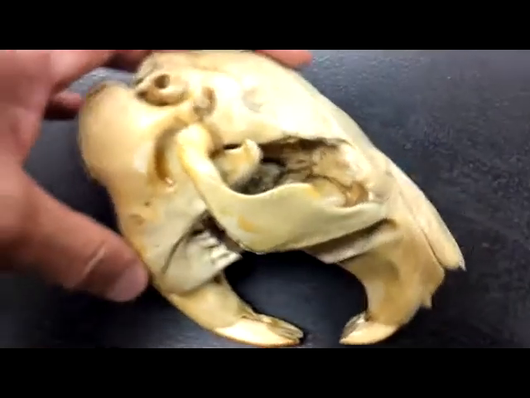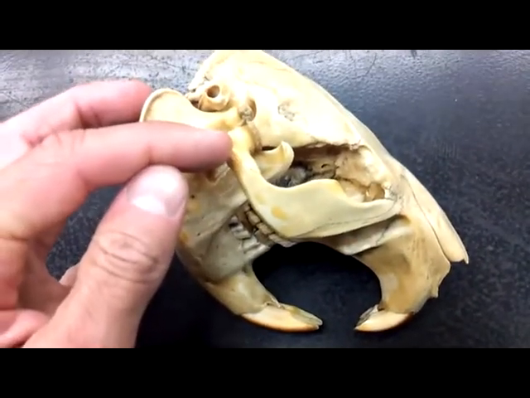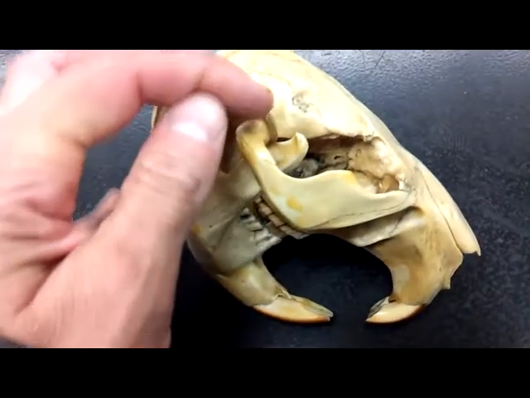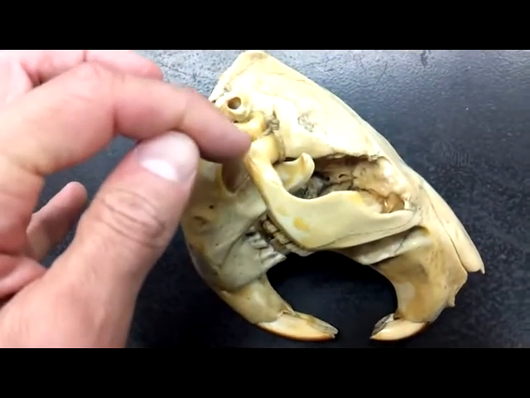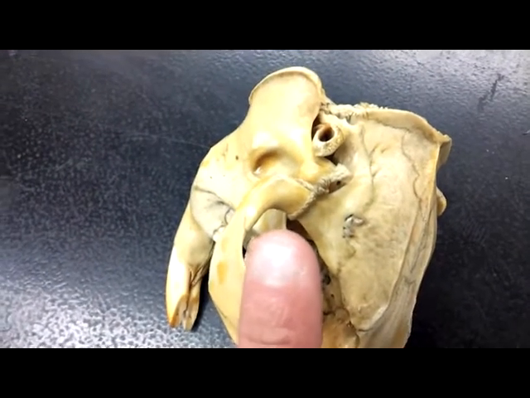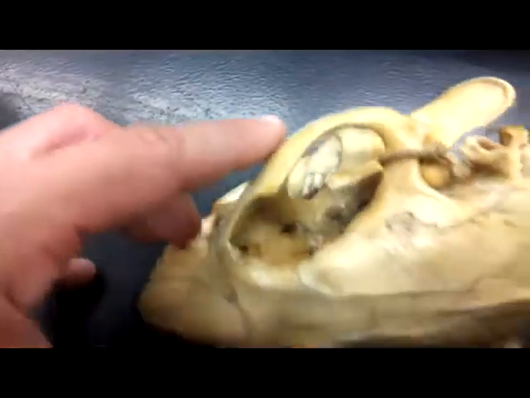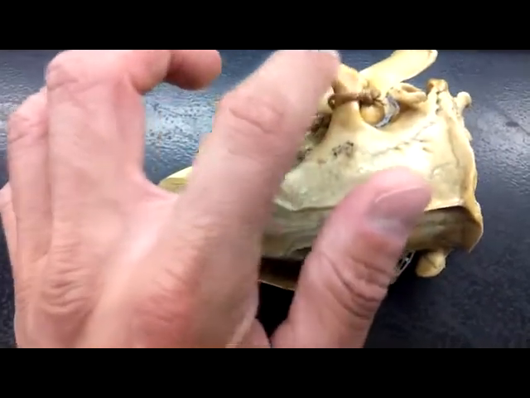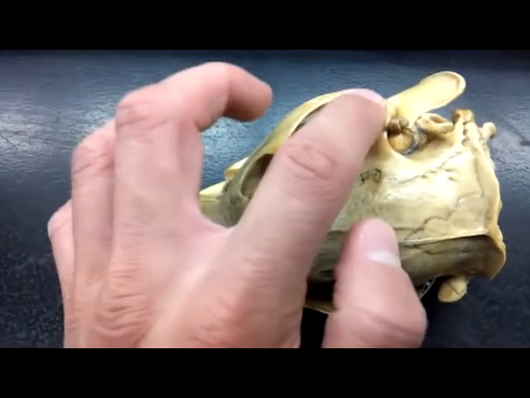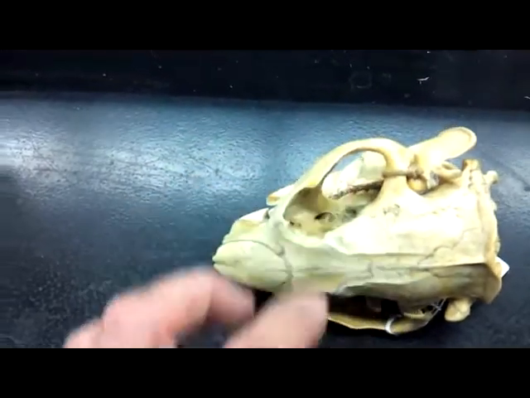Shift hands here so I can get a better grip. This area back here, this is the squamosal, and when looking down on it here, this area that protrudes out is the zygomatic process of the squamosal.